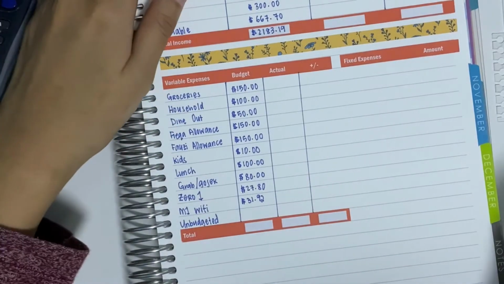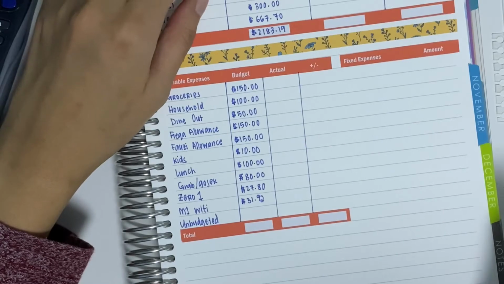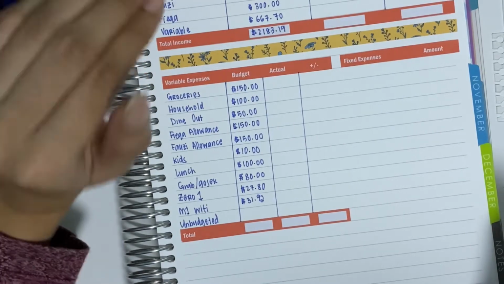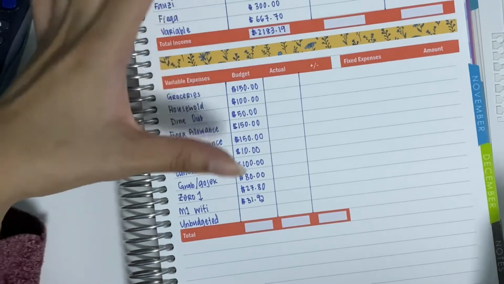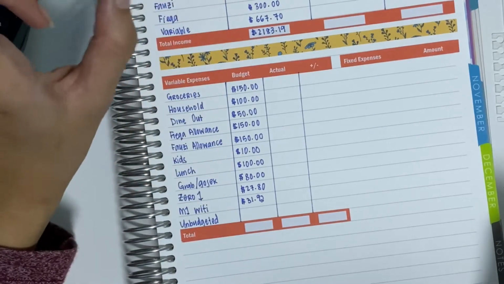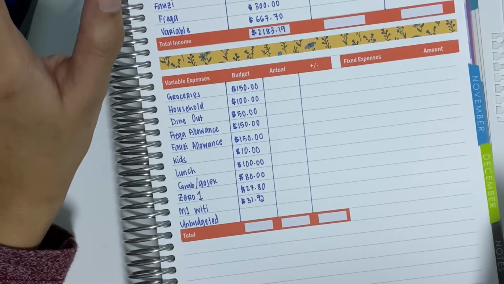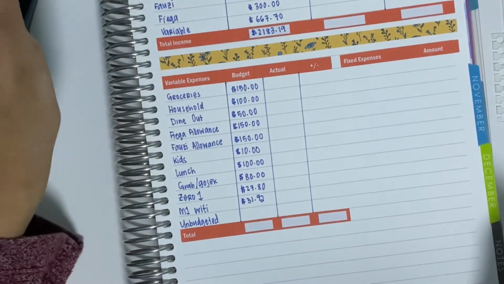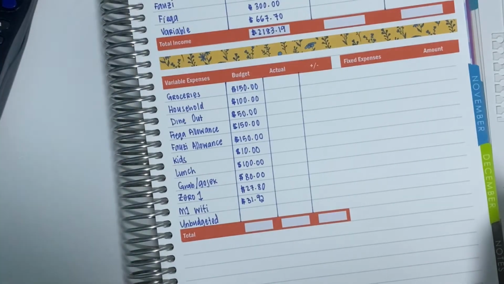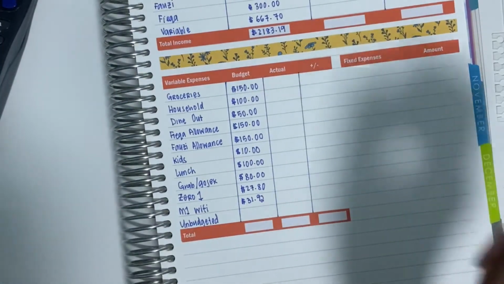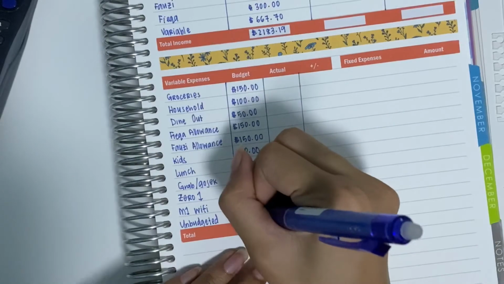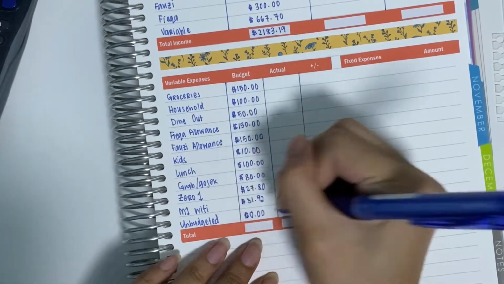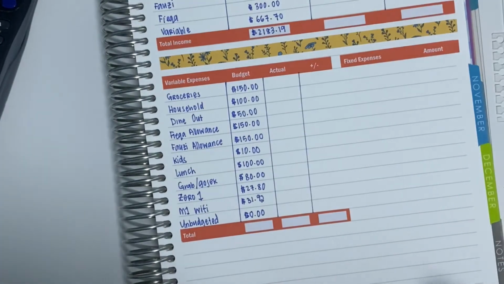If I'm not wrong, it is still $39.90, something like that, or $30. But because this one I think is prorated for the first month, maybe. I'm not sure. So for unbudgeted would be $0 because we don't budget anything for unbudgeted.